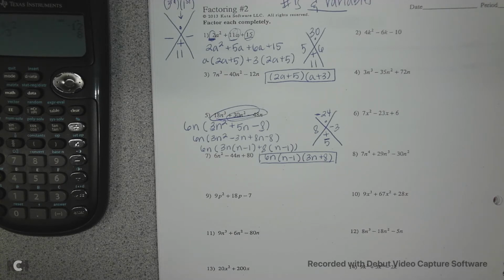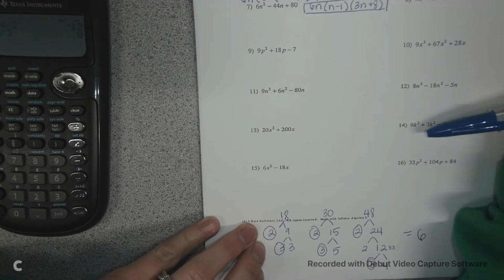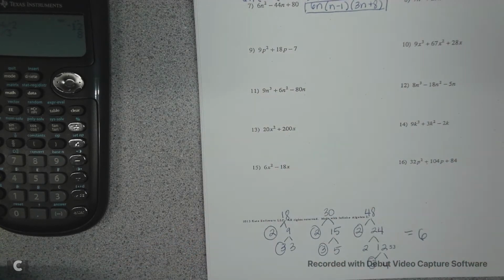All right, let's see. Trying to think of another one that I'd like to do with you. On like 13 and 15, again, just kind of like factor out your GCFs there, and then that's fine. Oh, we can do number 9. That's a good one. Actually, no, 11 is great.